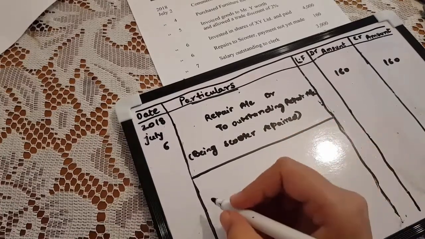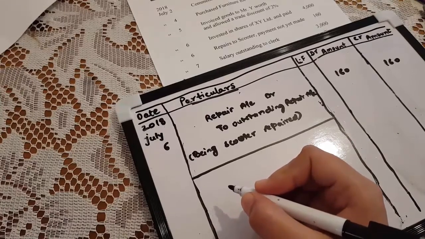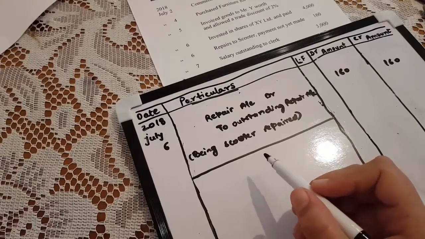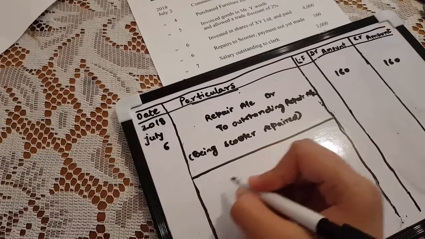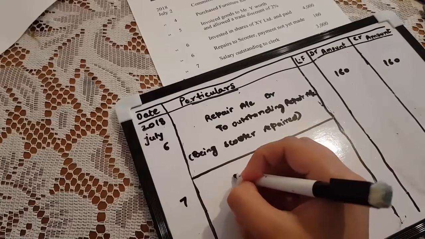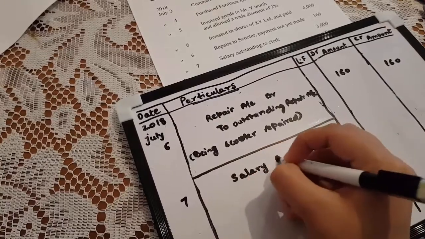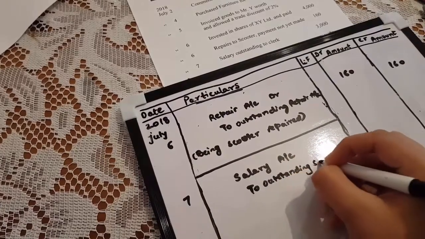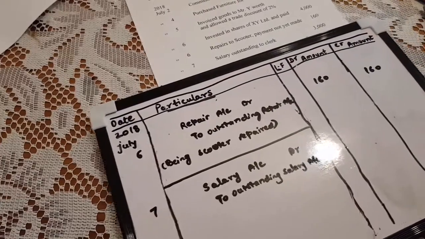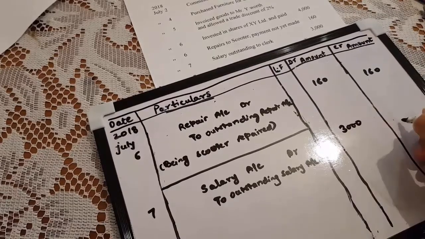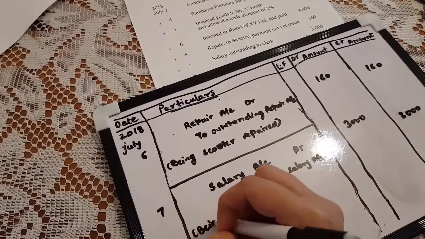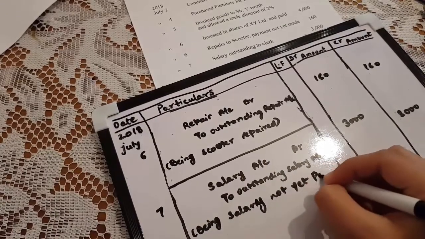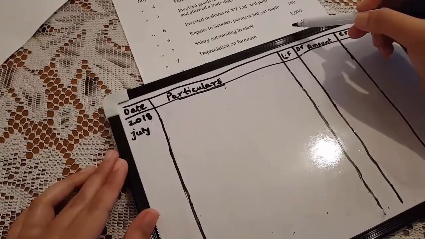Let's move on to our next transaction, that is salary outstanding to clerk. Again, it is an outstanding amount which business has to pay in the future, and the salary amount is an expense for the business. So salary account will be debited and outstanding salary account will be credited. So the journal entry for this transaction will be, first we have to put the date, that is 7th of July. Then a journal entry, salary account debit to outstanding salary account, then the amount, which is rupees 3,000 on both the sides. Then the narration being salary not yet paid.